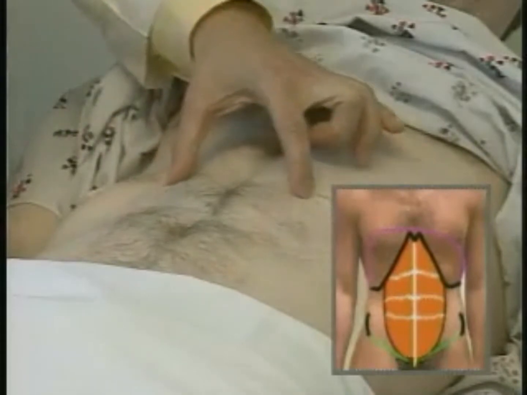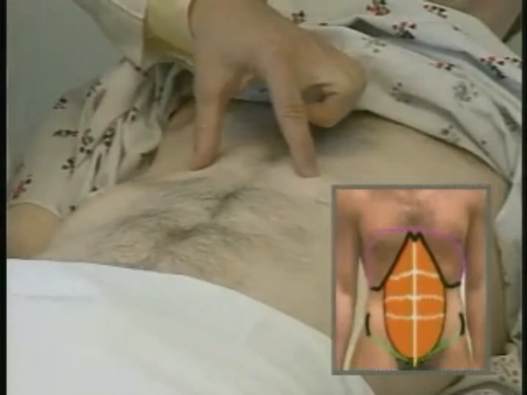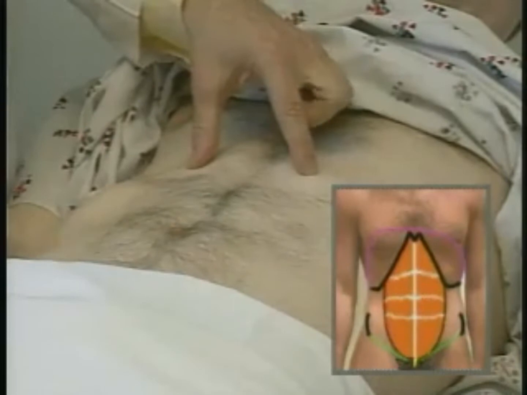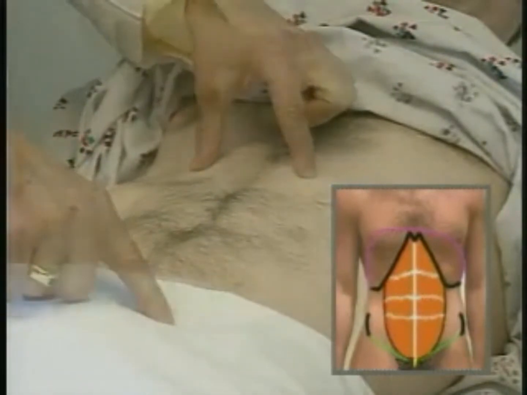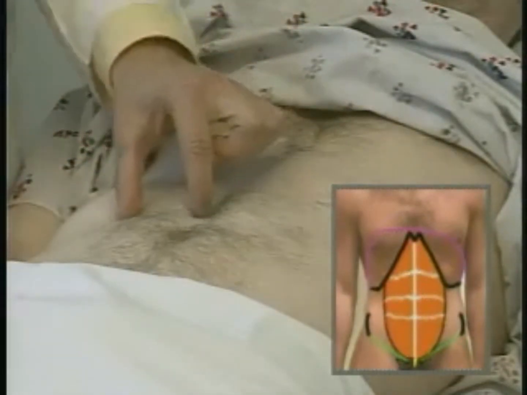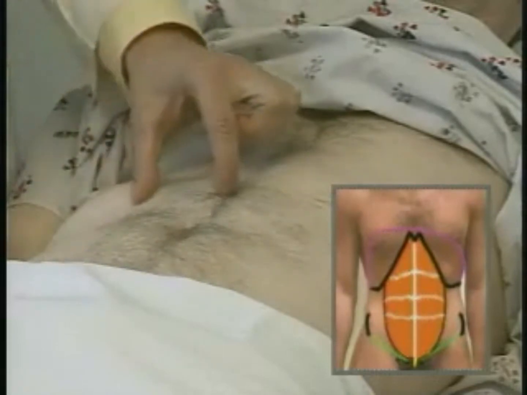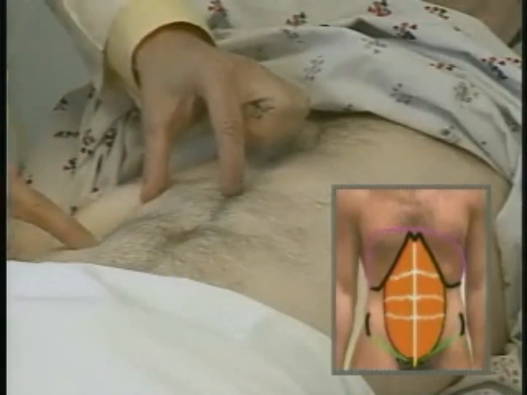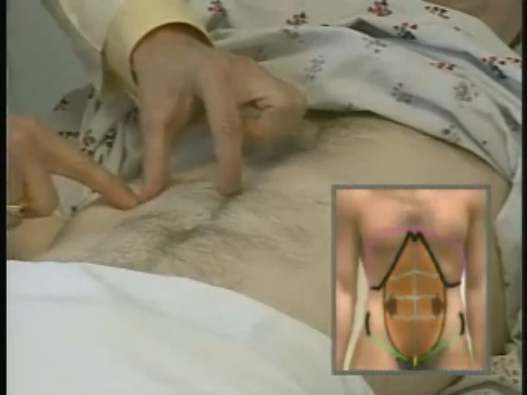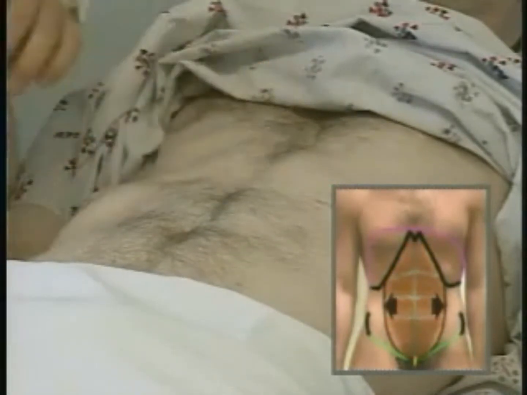These muscles run longitudinally from the lower margins of the costal cartilage all the way down to the pubic bone and the symphysis pubis. They run approximately 7 to 10 centimeters from the midline, and the lateral border of the rectus abdominal muscle is known as a linea semilunaris. Okay, you can put your head back, thanks.